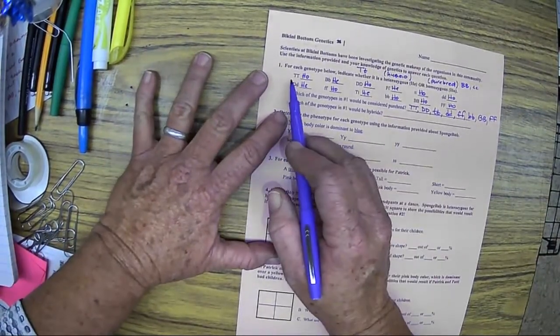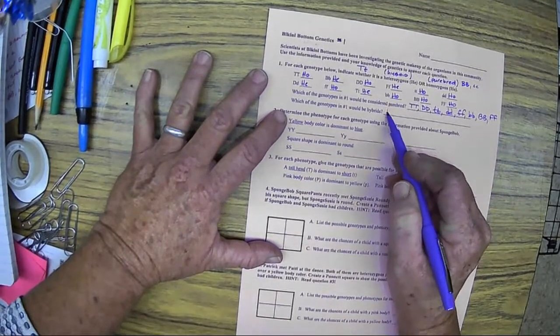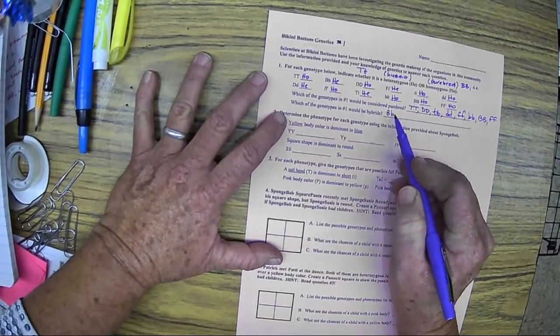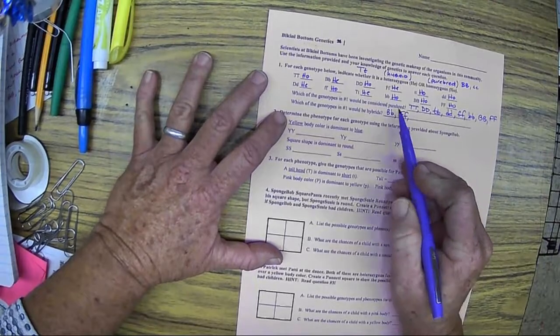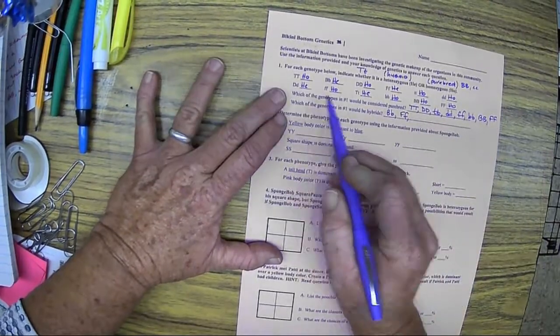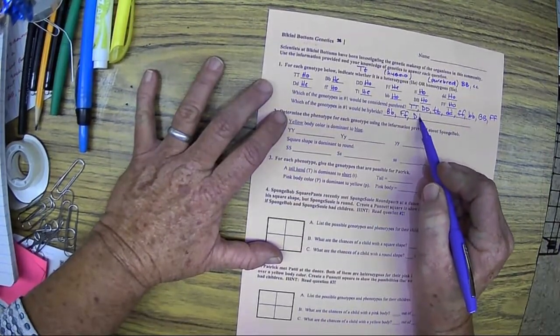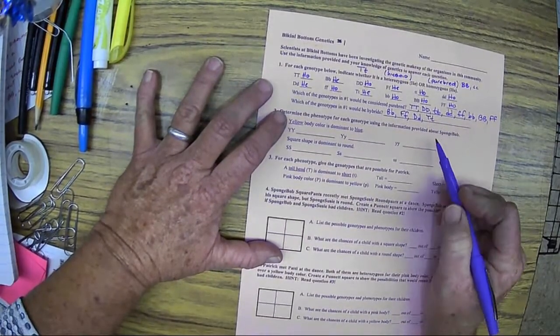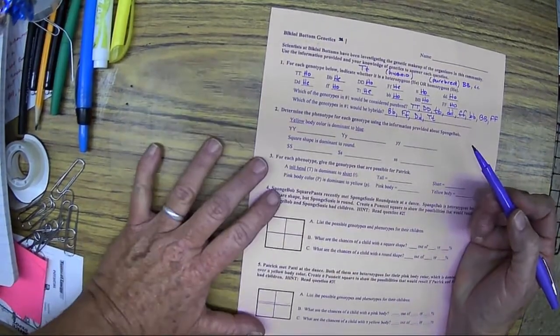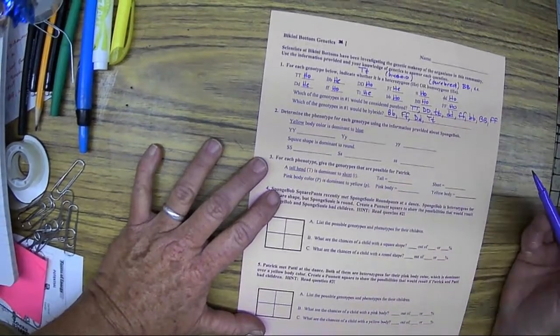Which of the genotypes in #1 would be hybrids? Okay, starting at the top, we're going to go across. We have big B, little b, big F, little f, big D, little d, big T, little t. All right, and that is all of those.